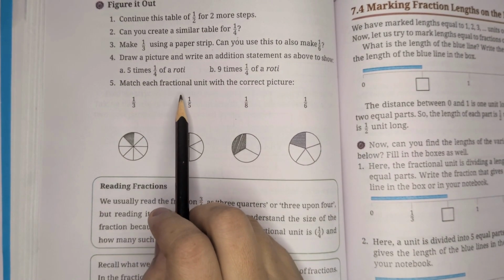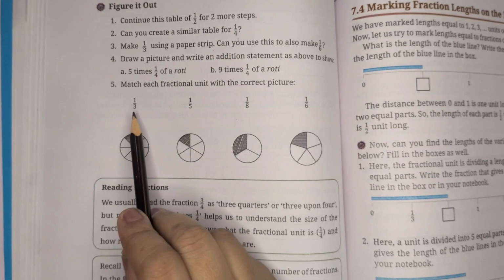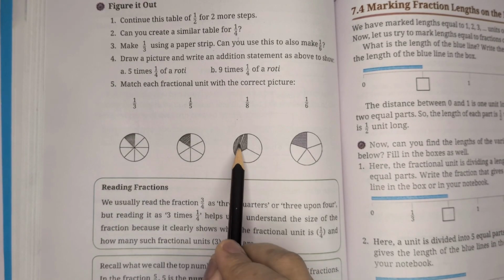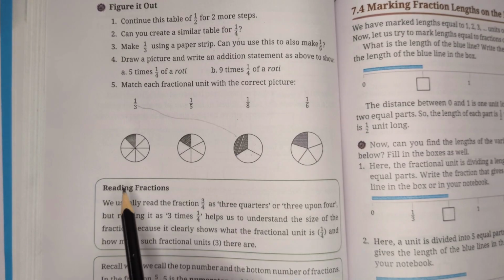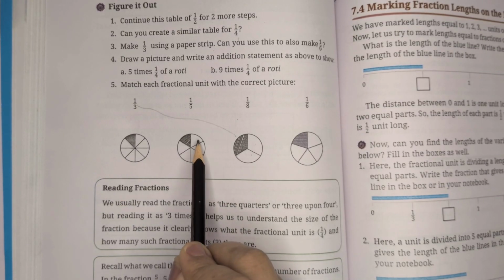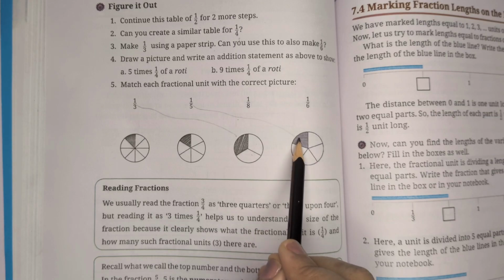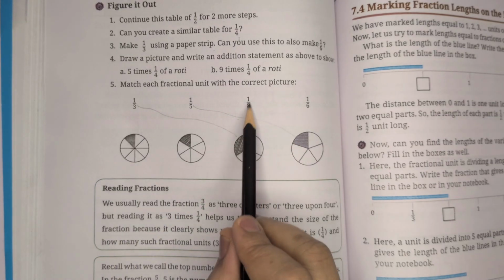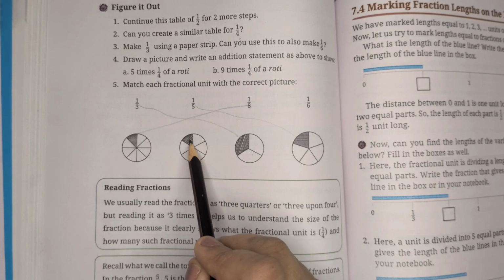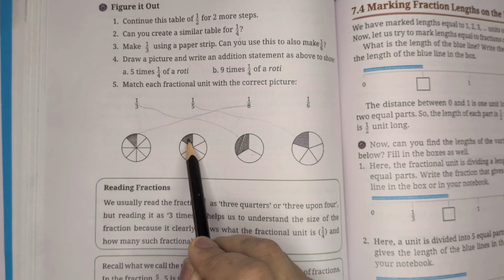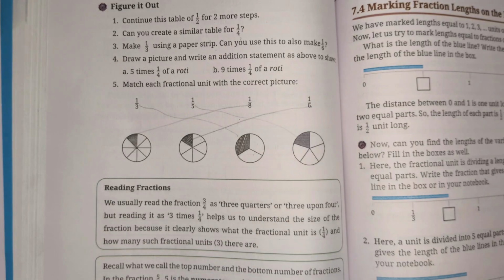Fifth question, match each fractional unit with the correct picture. 1 by 3, 3 equal parts. So this will come over here. 1 by 5, 5 equal portions. Here 5 equal portions. Then 1 by 8, 8 portions here. 1 by 6 here. Total 6 portions and shaded only 1 portion out of 6.